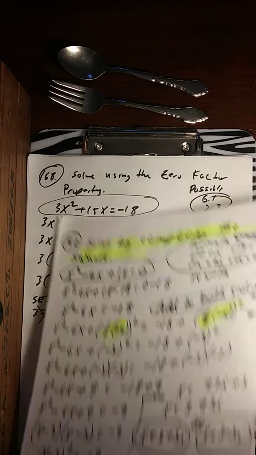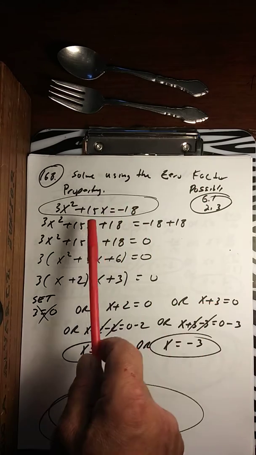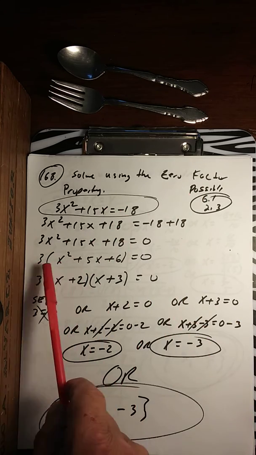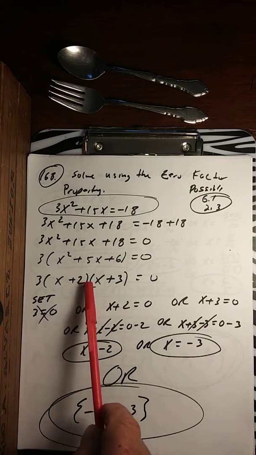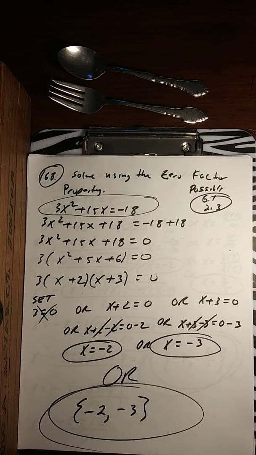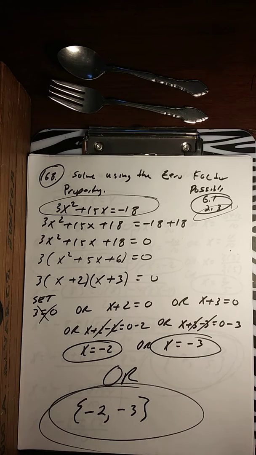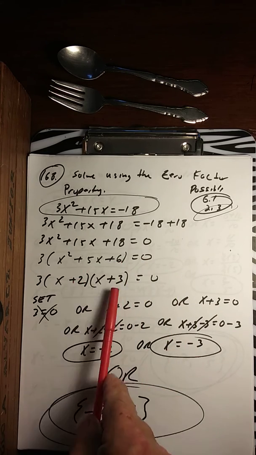Completing the square. Solve using the zero factor property. Alright, so first add 18 to both sides. So we have this. Take out the 3. So now you have 2 and 3. I'll go with 2 and 3. 2 and 3 sounds like the ones to use. So we're going to use those. So 2 times 3 is 6, 3 plus 2 is 5. Yes.